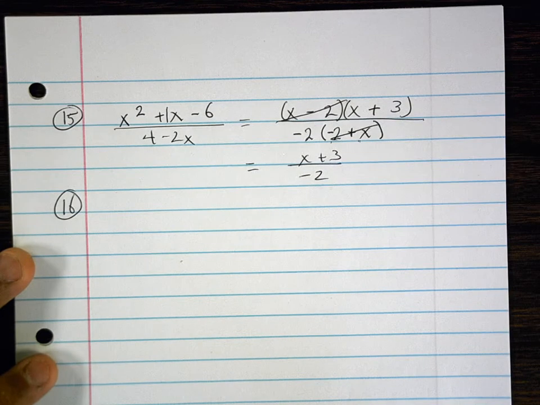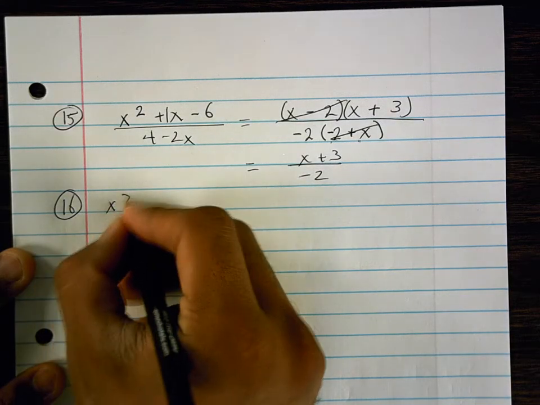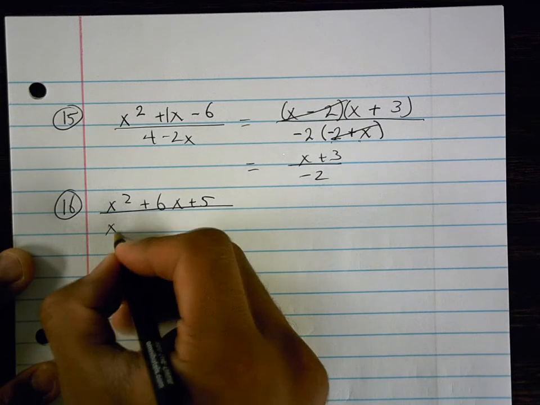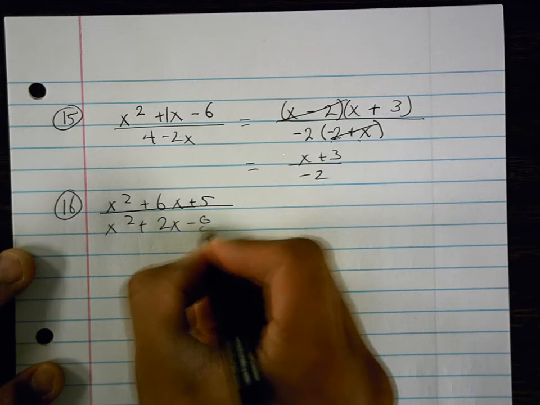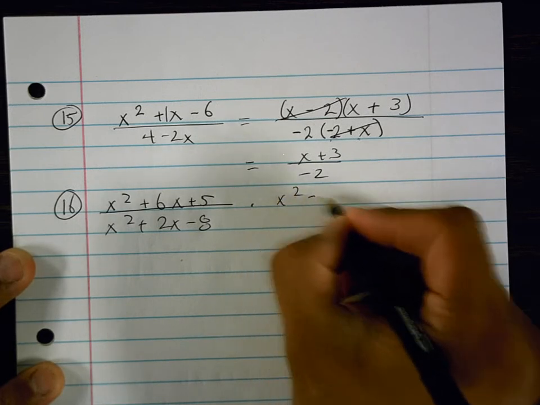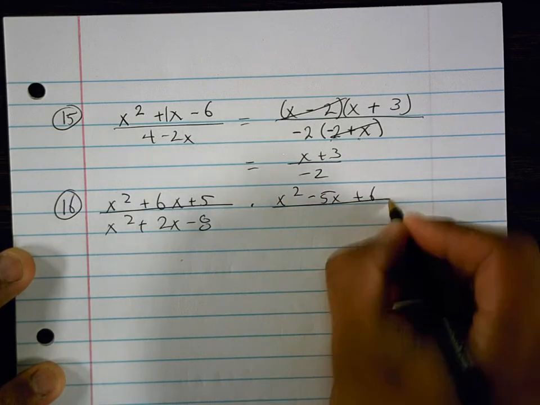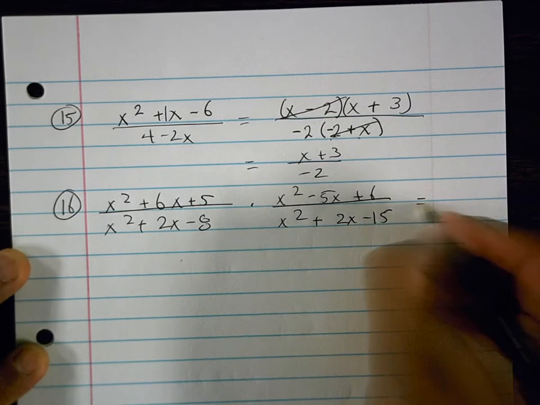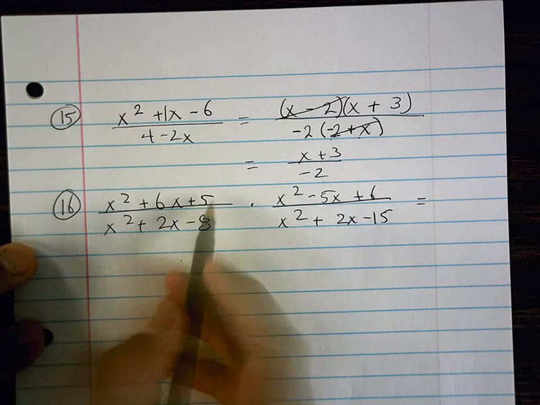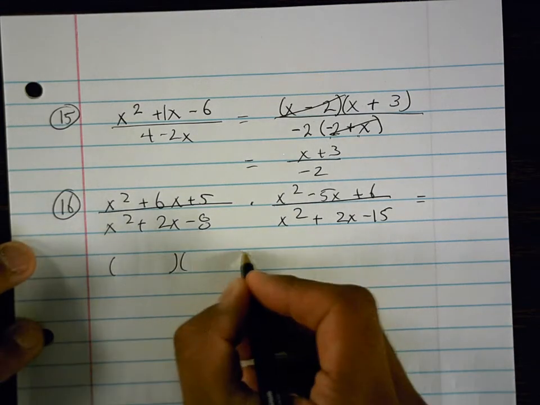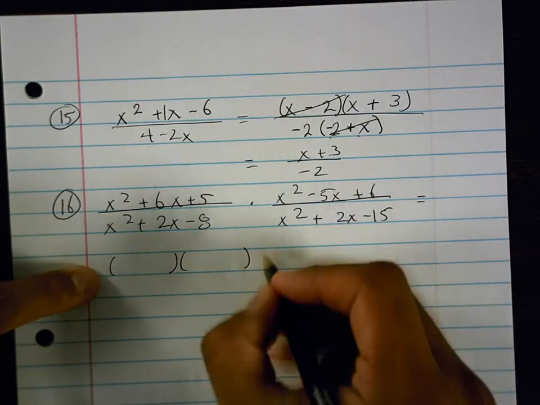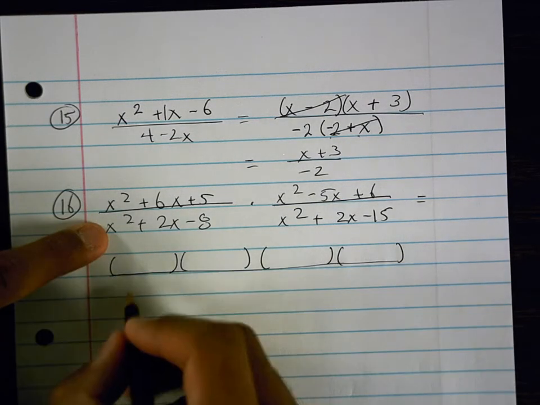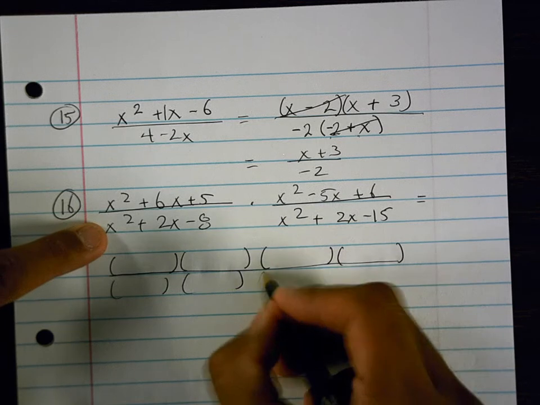16. Now we're looking at multiplication here. Okay. So we have to combine the fractions and then reduce them, right? So I'm going to go ahead and factor these at the same time. So this one up here is going to be factored, and then I'm going to combine it with the top one. You see what I'm saying here? I'm going to factor this bottom one and I'm going to combine it with this bottom one that's being factored.